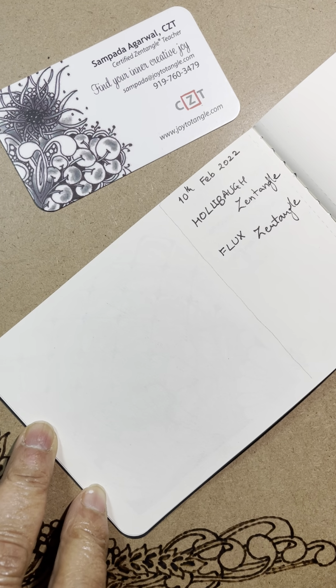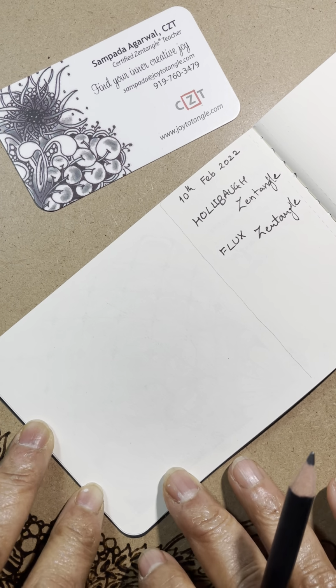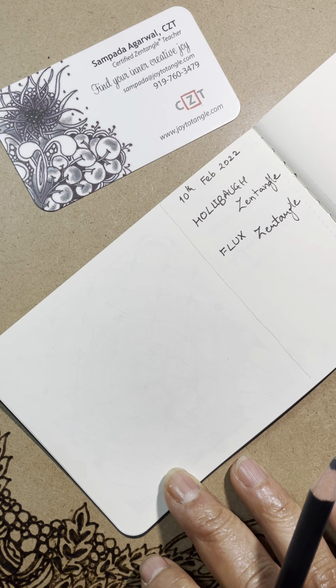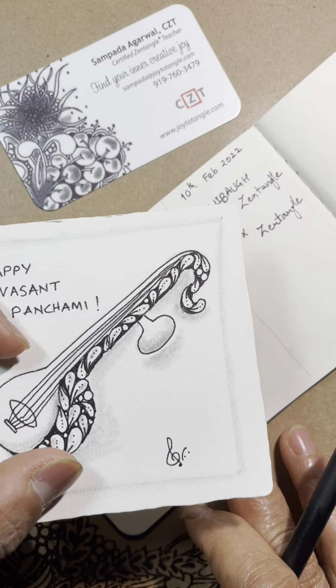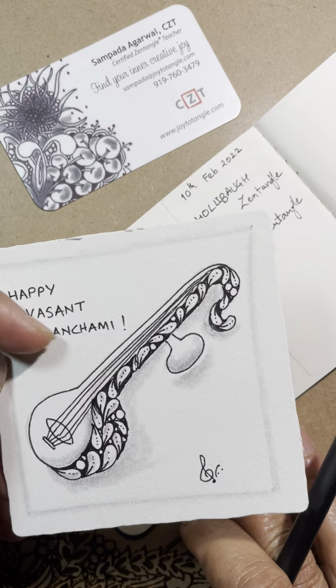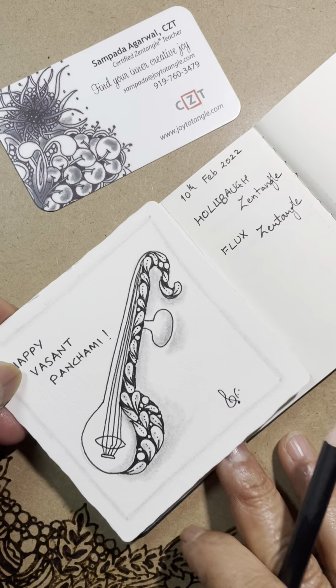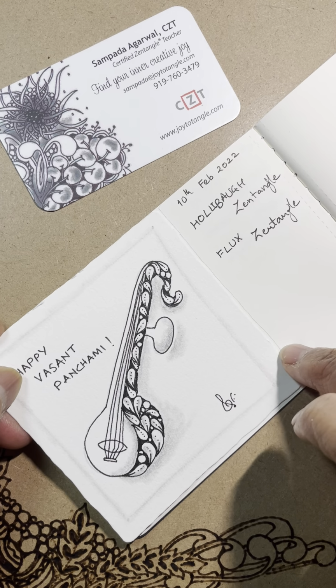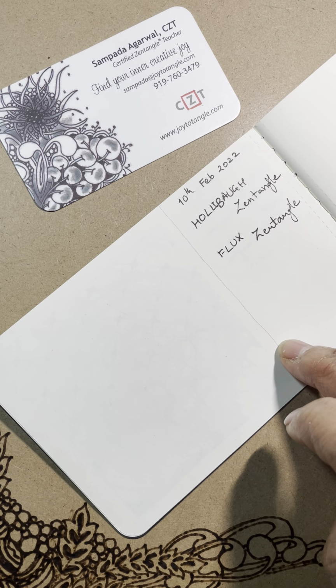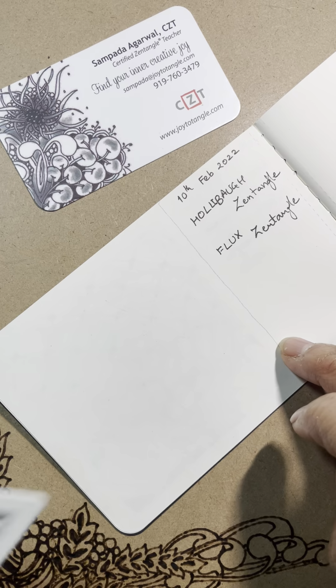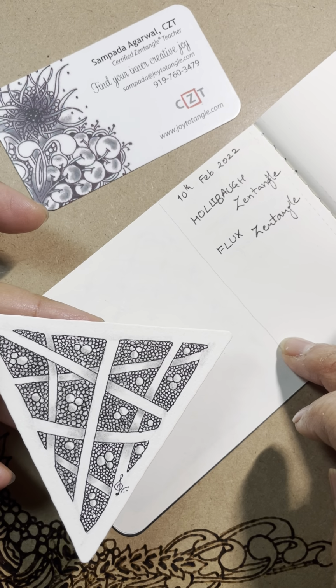Again, I am using a notebook so that I can keep all my explorations together. So as a reminder, this is what FLUX looks like. And this is a tile, so I have just traced a section of it so that I'm restricted to that area. And this is what HOLLIBAUGH looks like, right?